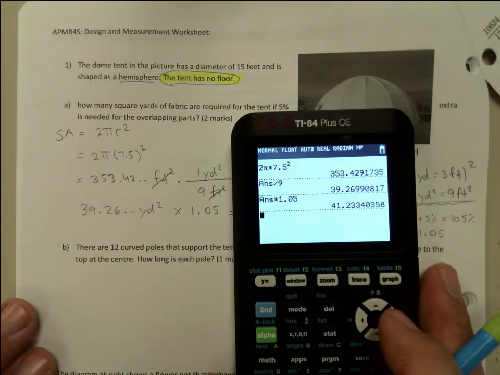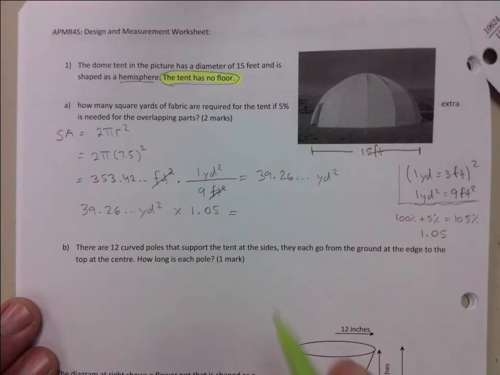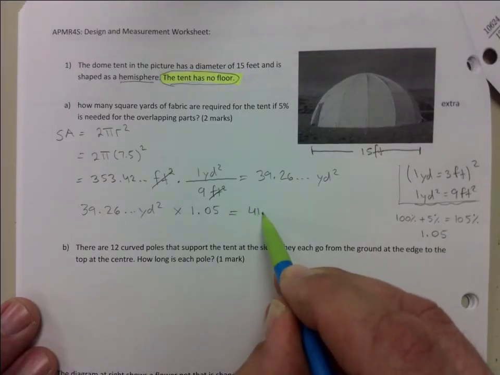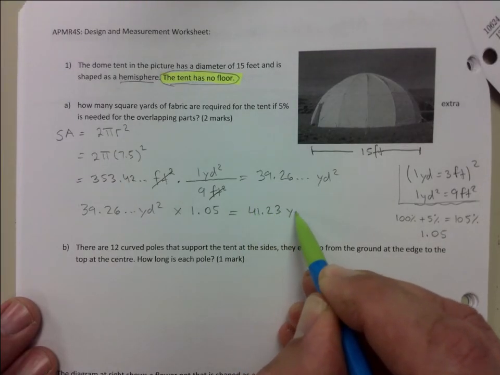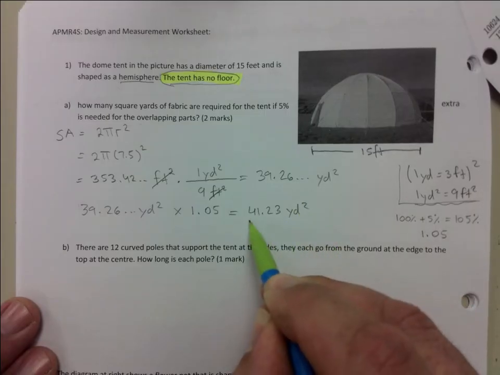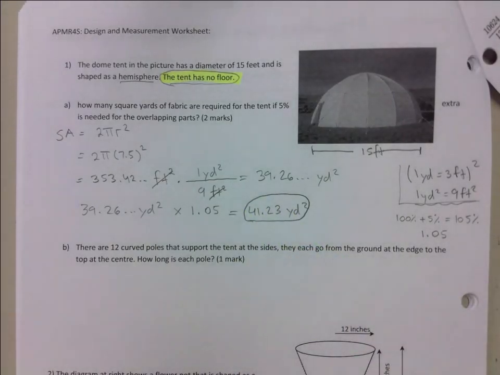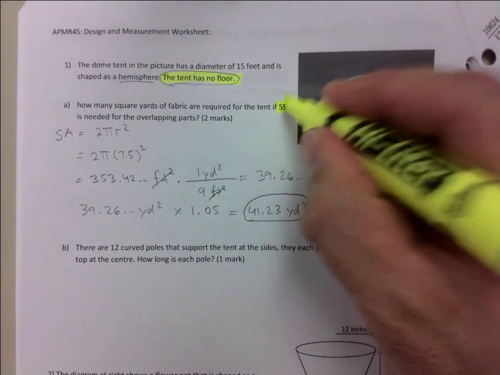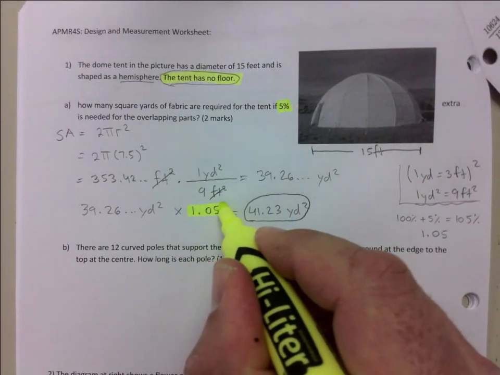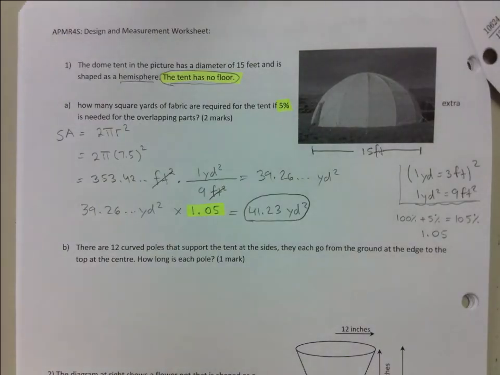So we need 41.23. That is my final answer. That's when you can round to 2 decimals. If you want to highlight, I'm going to highlight the 5%, and I'm going to highlight the 1.05 because some of you might be somewhat new to this.